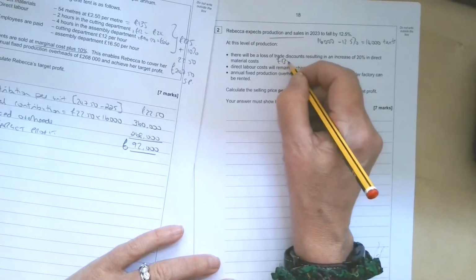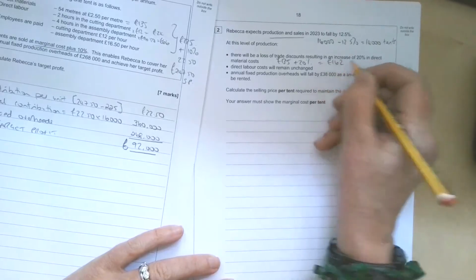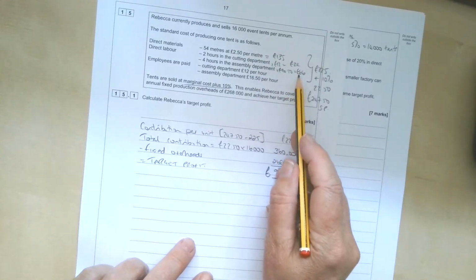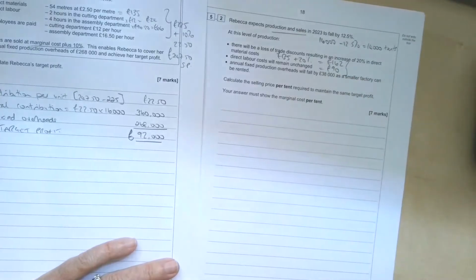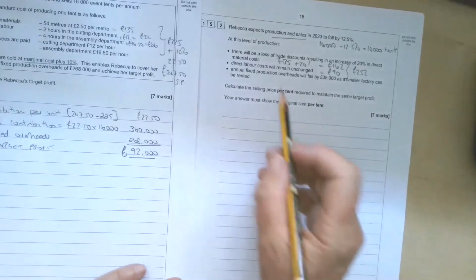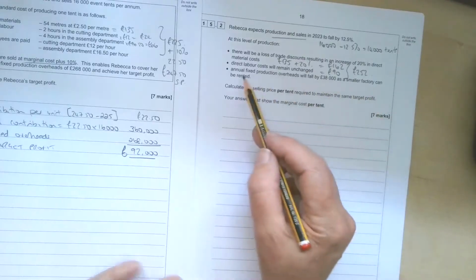So the direct material costs were 135. Okay. They are now going up by 20%. So 135 times 20% is another £27. That's going to be £162 per tent. The labour costs remain unchanged. So we had £24 in the cutting department and 66 in the assembly. So 24 plus 66 means that the labour costs are going to be £90. So the new marginal cost is £252. Annual fixed production overheads will fall by £38,000 as a smaller factory can be rented.